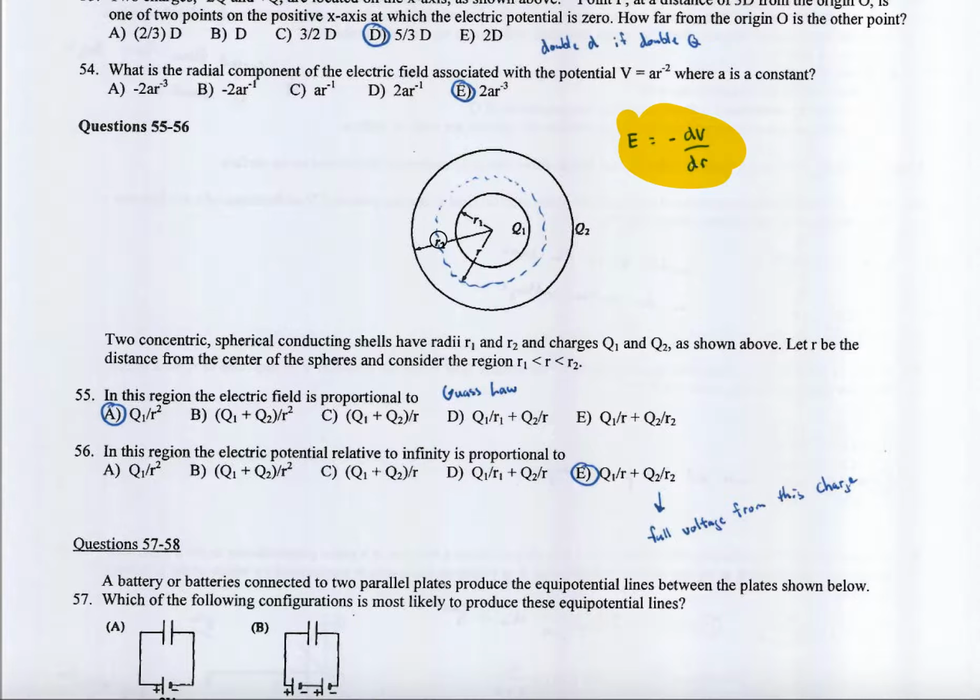If your Gaussian surface is in there, we don't care about Q2 at all. The only electric field that you're getting is from Q1. And once you're outside, in this region, electric potential is relative to infinity. So in there, we do get both because they're scalars. You're adding them both up. It's relative to both of them. We're pretending like both of them are at the origin, and so in this region, it's just proportional to KQ1 over R and Q2 over R. It's just like they're point charges for the voltages.